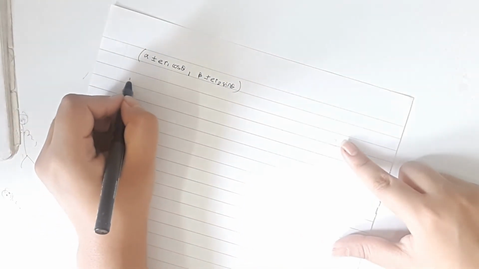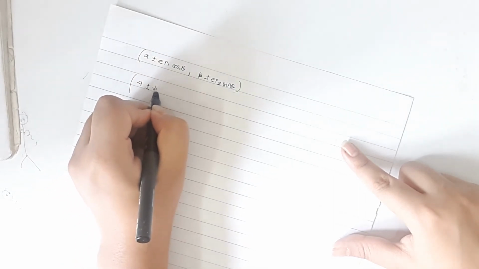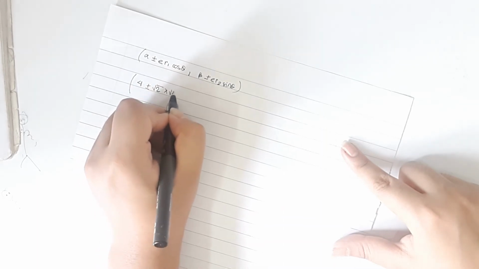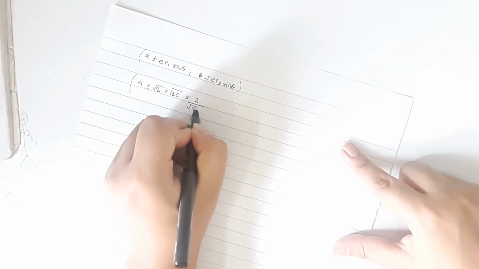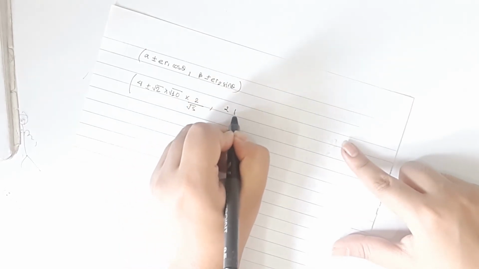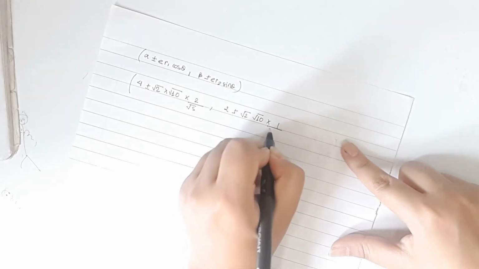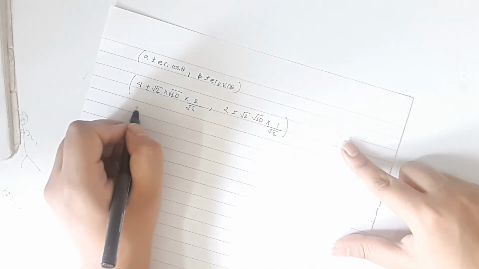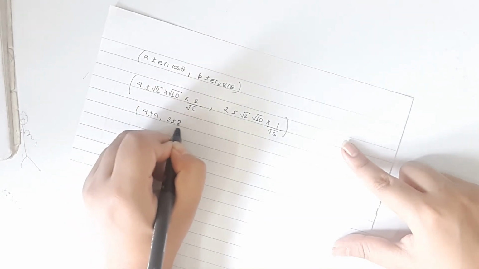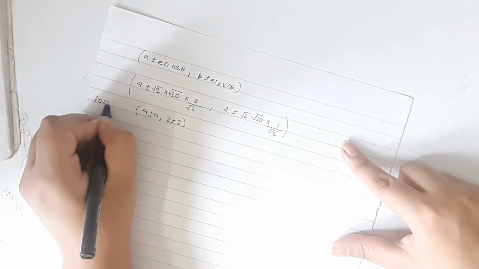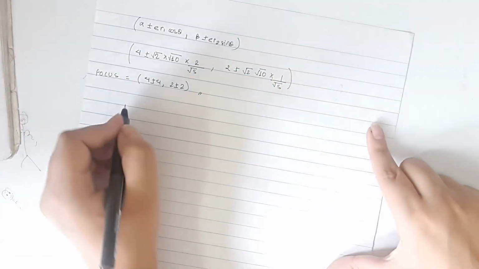So alpha is 4 plus minus e is root 2 into r1 is root 10, cos theta is 2 by root 5, comma beta is 2 plus minus root 2 root 10, and solving we get 4 plus minus 4 comma 2 plus minus 2, which is the focus.